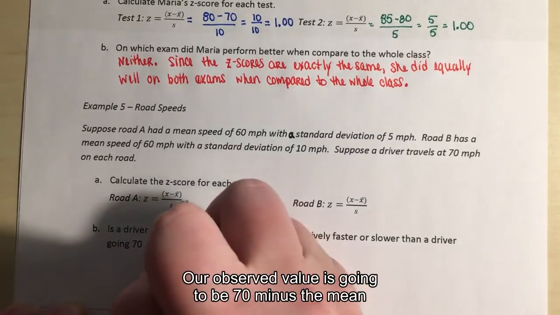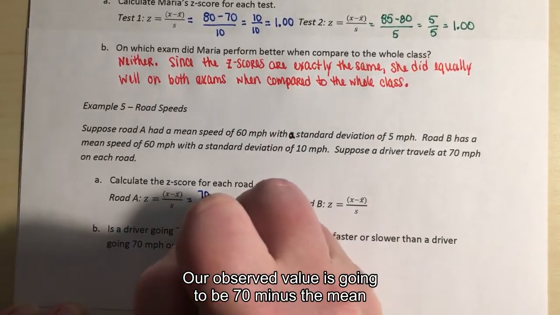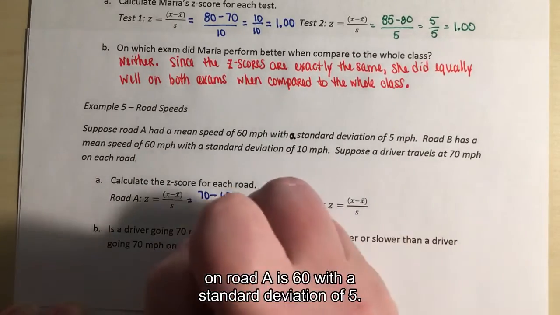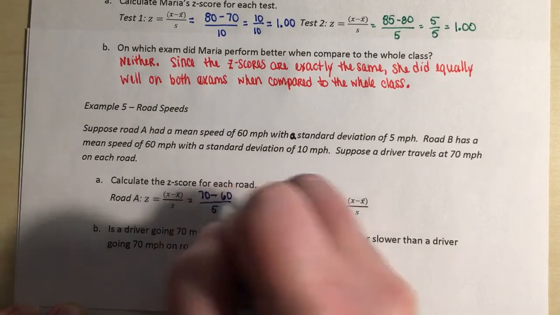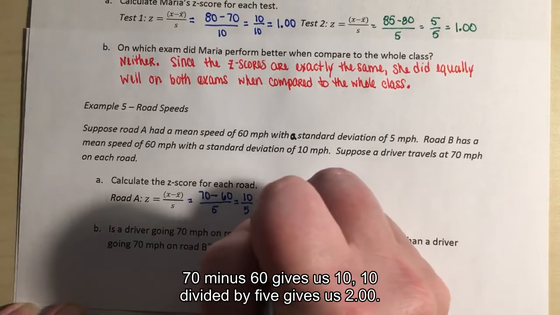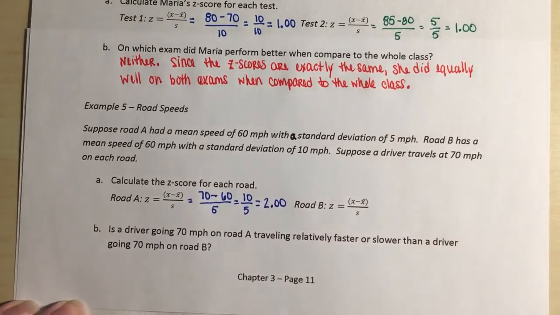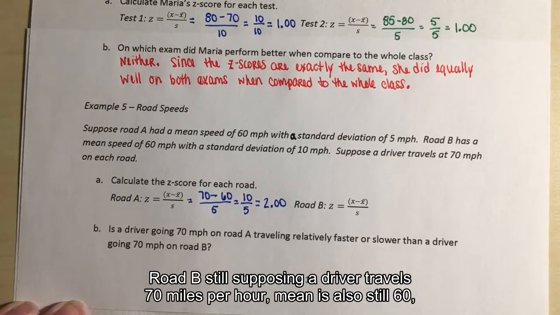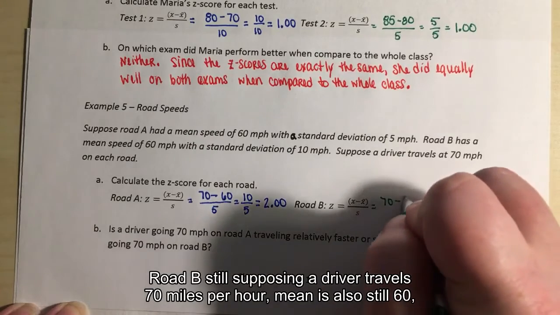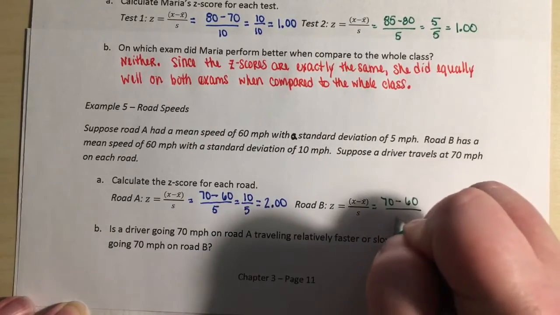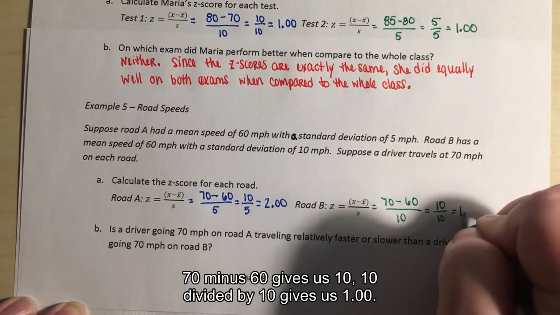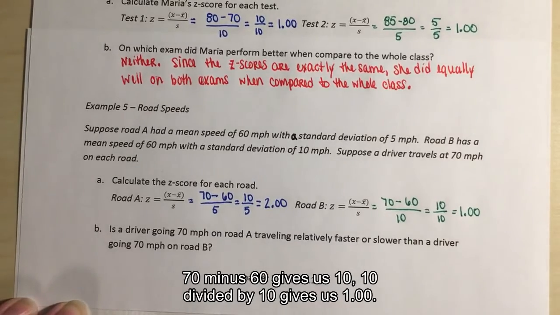All right, so our observed value is going to be 70, minus the mean on road A, which is 60, with a standard deviation of 5. 70 minus 60 gives us 10. 10 divided by 5 gives us 2.00. Right, road B, still supposing a driver travels 70 miles per hour. Mean is also still 60, but here we have a standard deviation of 10. 70 minus 60 gives us 10. 10 divided by 10 gives us 1.00.